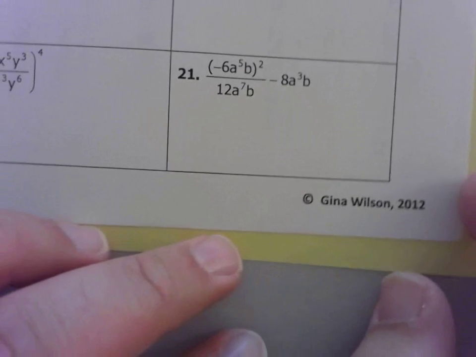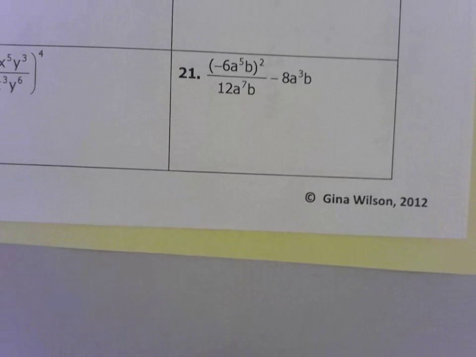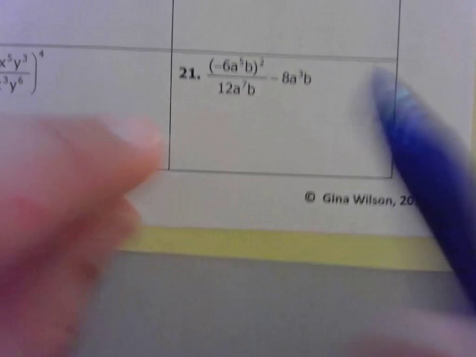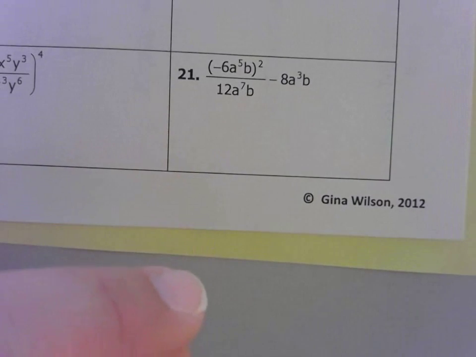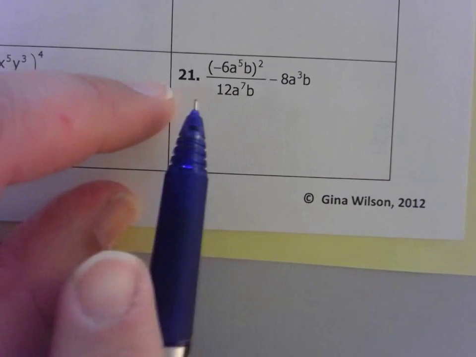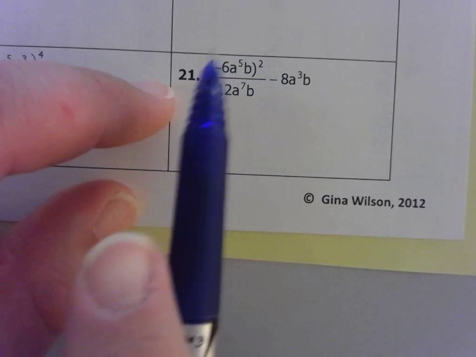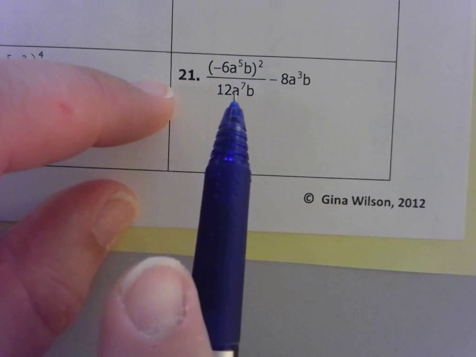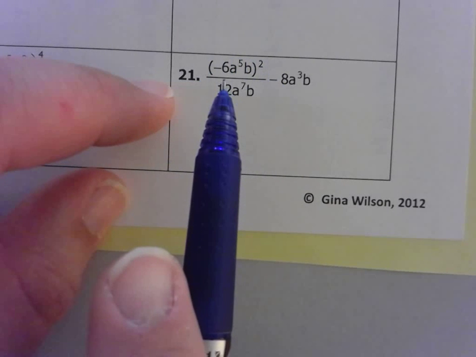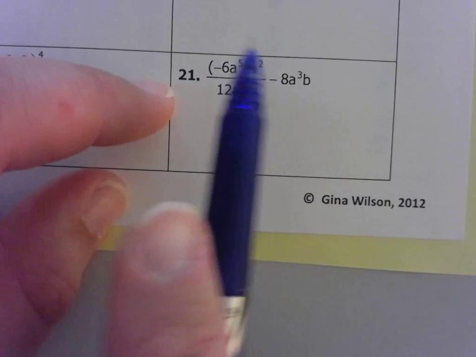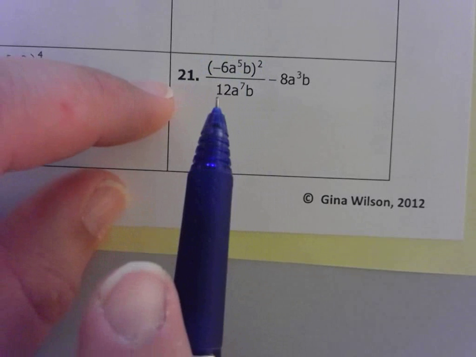Okay, so let's look at 21. Listen up. You have to look at what we are doing. I notice I'm dividing. So on the left, I notice I'm dividing. However, I cannot start dividing these because, listen up, what do I notice I have to do on top before I can start dividing them?